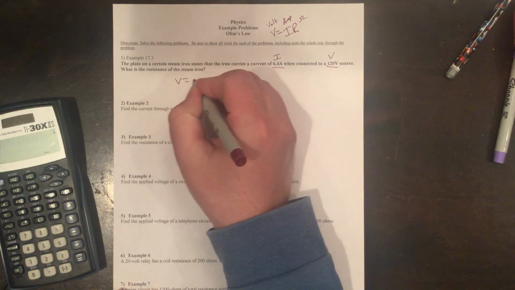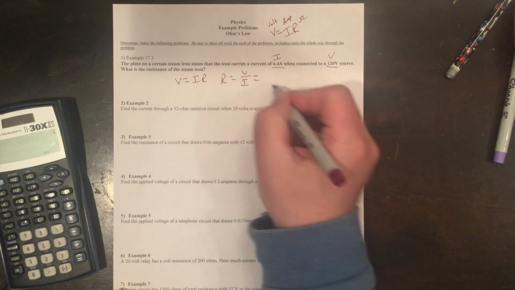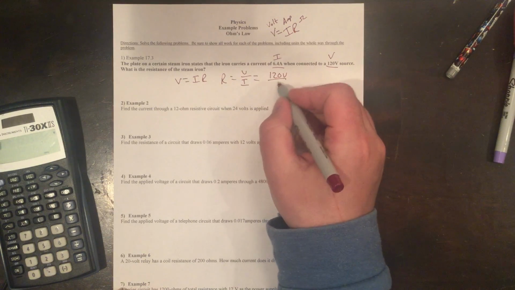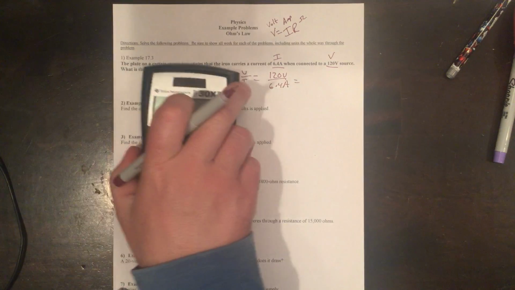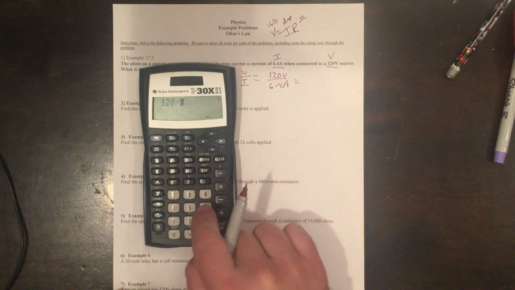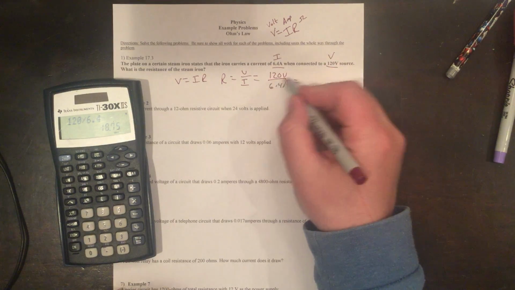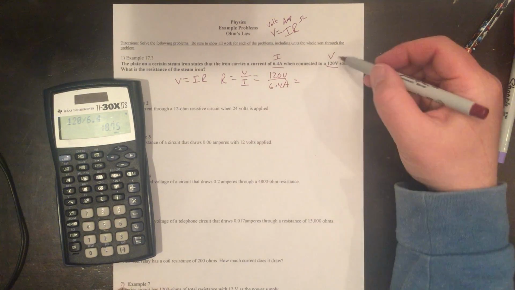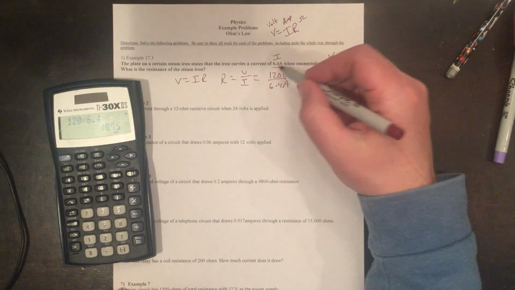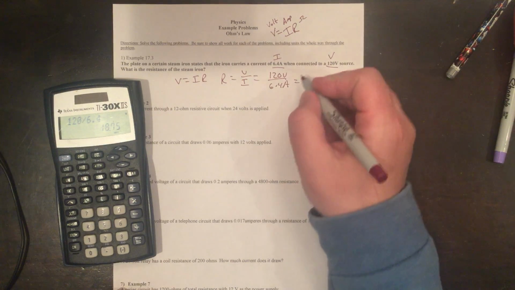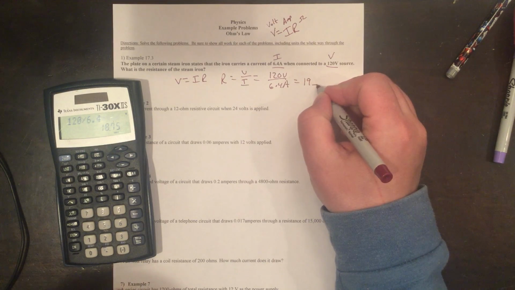Okay, so V equals IR. That means R is equal to V divided by I. Voltage is 120 volts. The current is 6.4 amps. So that's 120 divided by 6.4. That gets us 18.75. Now I'm going to go with two significant figures. Remember, a lot of times if these zeros aren't marked, I count them, especially when they come from books. But this has 2, that has 2 or 3. We're going to go with the least amount. That's 2. That's 19 ohms.